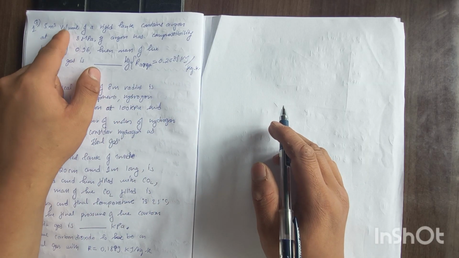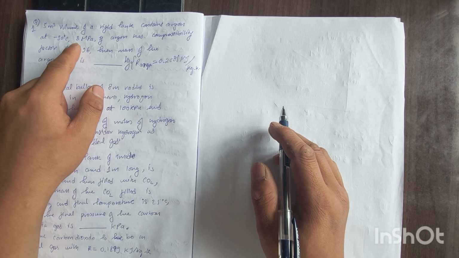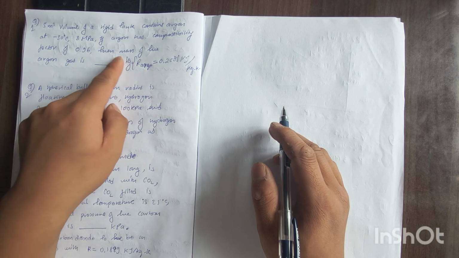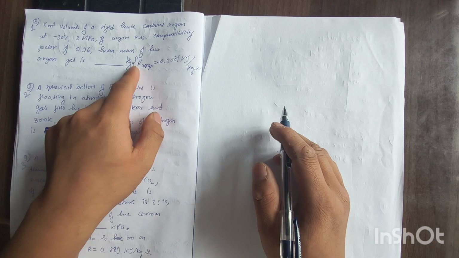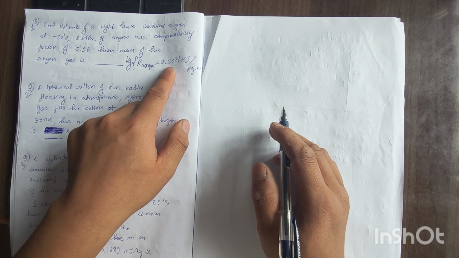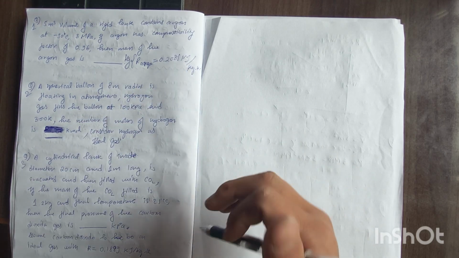Question number one says: a 5 meter cube volume rigid tank contains argon at minus 30 degrees Celsius and 3 megapascal. If argon has a compressibility factor of 0.96, then the mass of the argon gas is dash kg. The characteristic gas constant of argon is given as 0.2081 kilojoule per kg Kelvin.